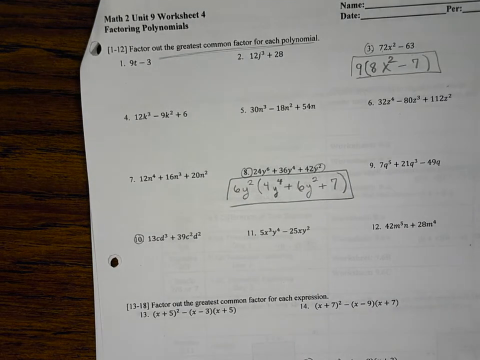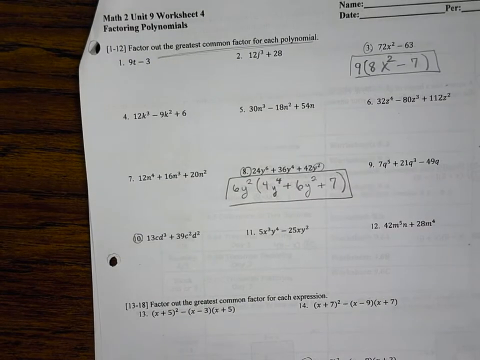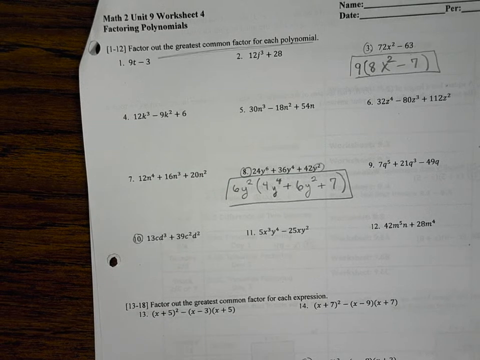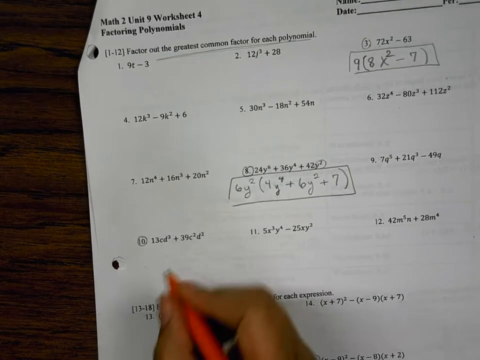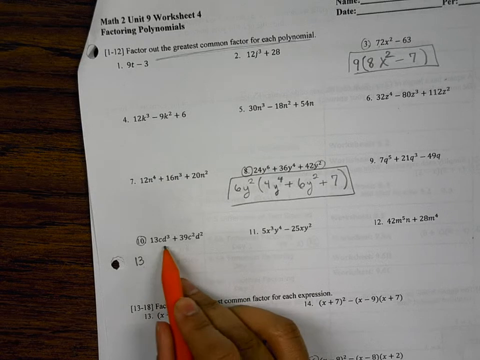All right, let's take a look at number 10. 13 and 39. 13 is prime. So the only numbers that can go into 13 are 1 and 13. So check if 13 can divide into 39 evenly. And it does. So 13 is part of my greatest common factor.